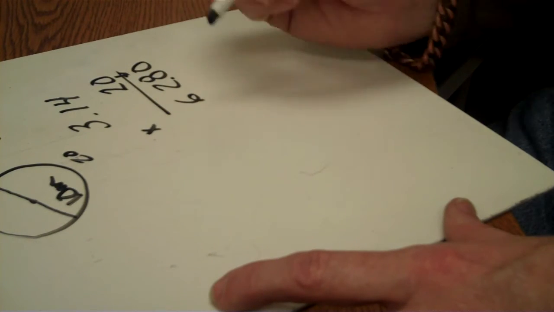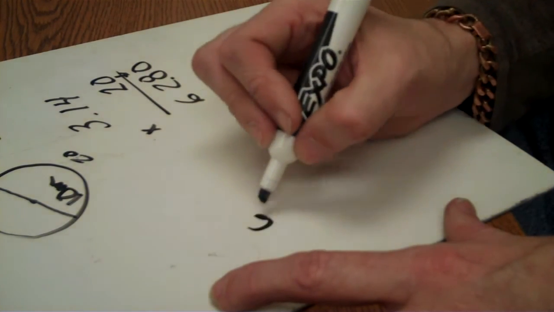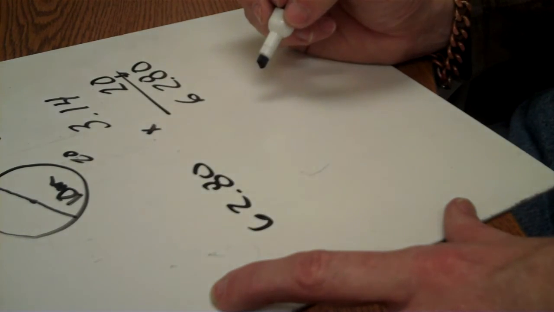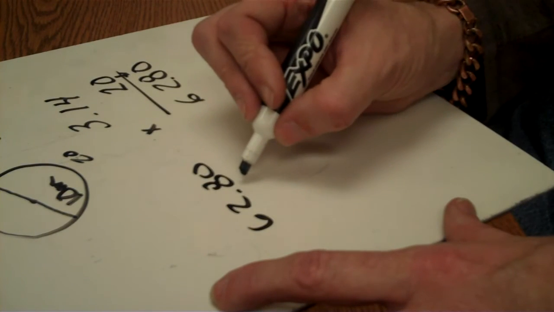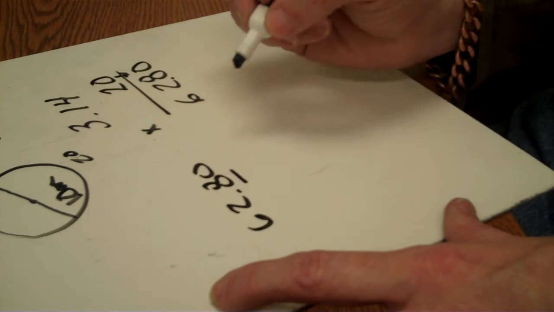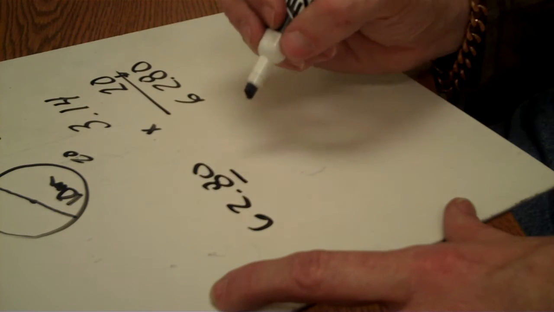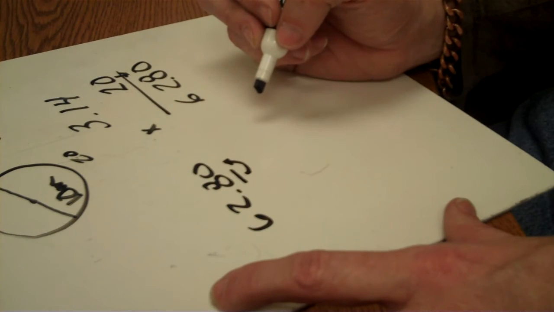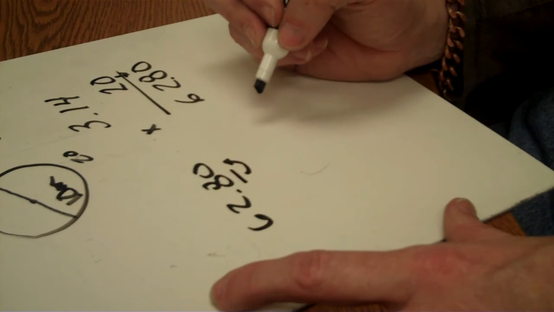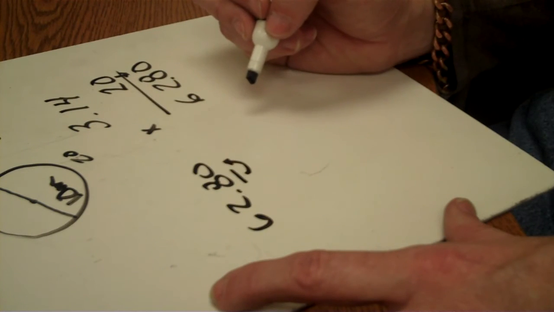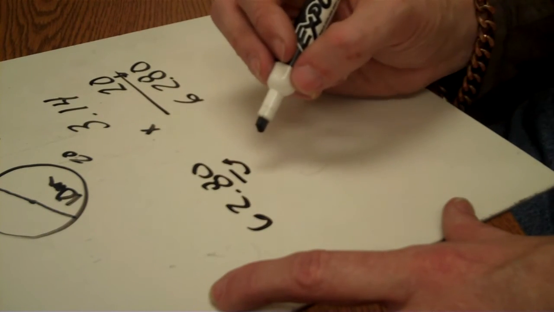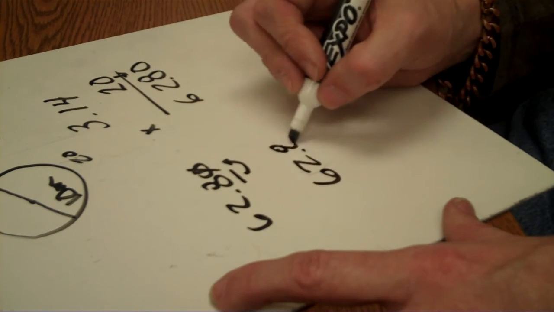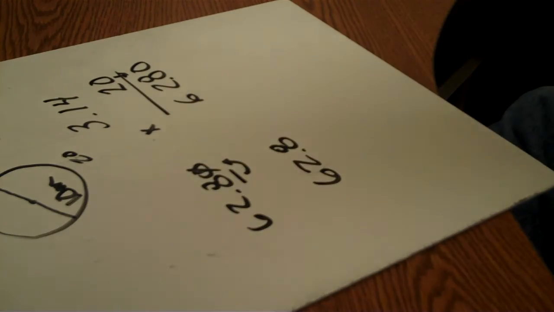So I come up with 62.80. The instructions say to round to the nearest tenth. The tenth in this case is the number 8. When rounding, remember, you look to the right, and if it's 4 or below, it stays the same. 5 or above, you add 1. So it's 4 or below, I'm just going to drop the 0, and my answer is 62.8.